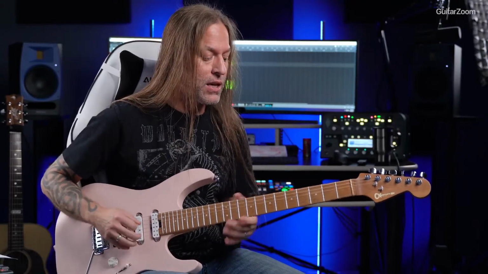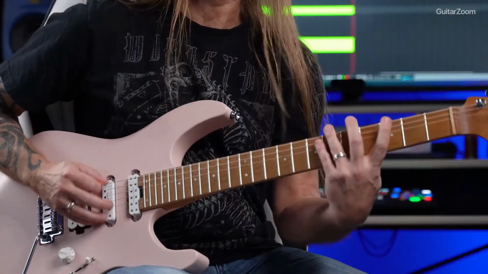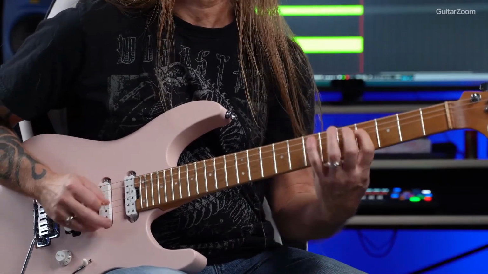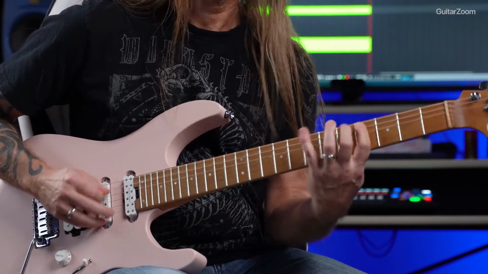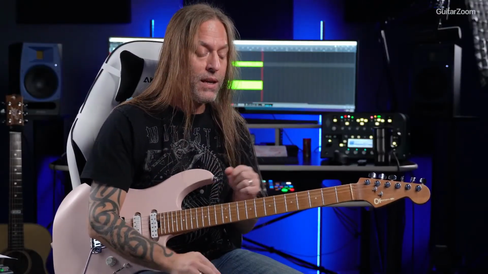If we were playing G Lydian, for instance, G Lydian would be a raised 4. And that's what gives it its sound, the fact that it has this raised 4th in it. So every mode has a distinct difference between each one.